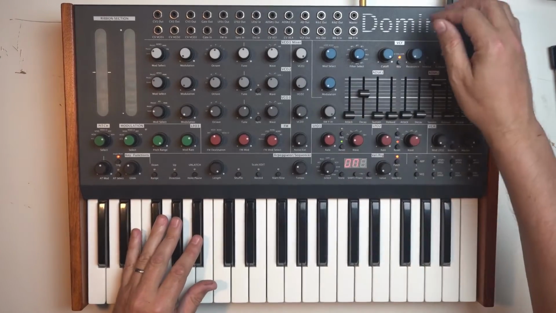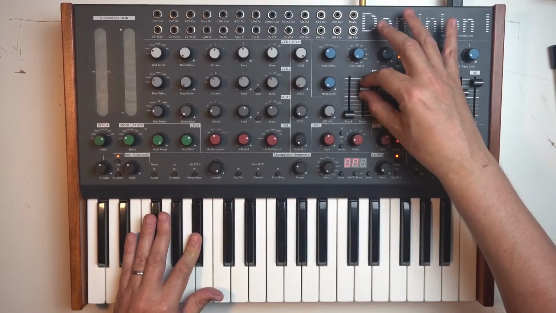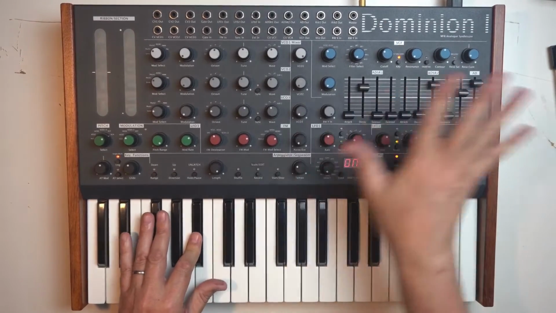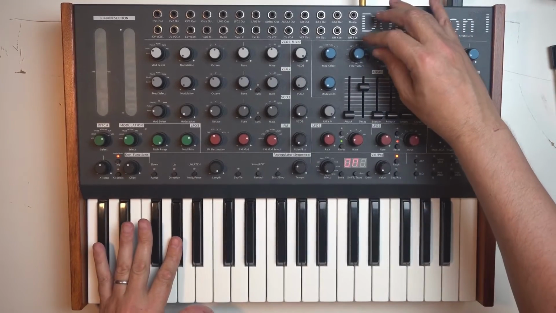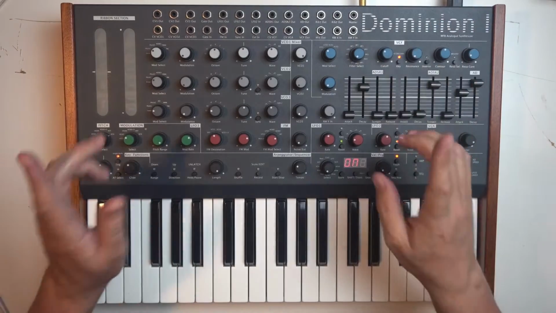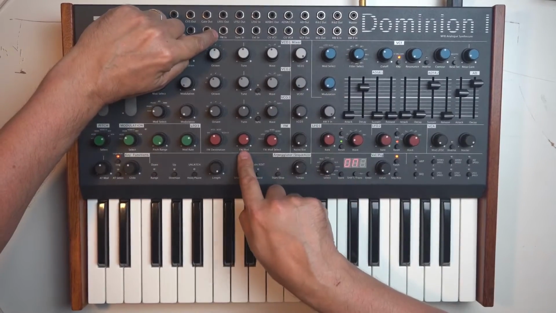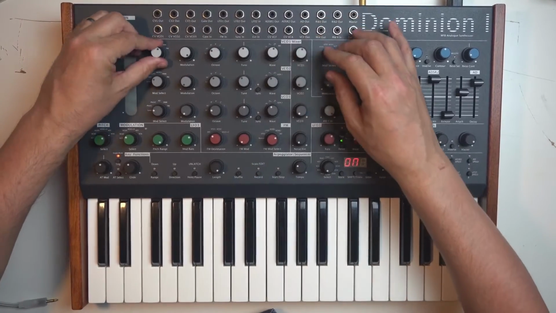So then you've still got control over the filter with ADSR 1 without messing with what you've done with the filter mod, the FM mod. It's also possible to get FM signals in through the FM in jack and use something else to FM modulate your oscillators. Okay, onto the mixer.